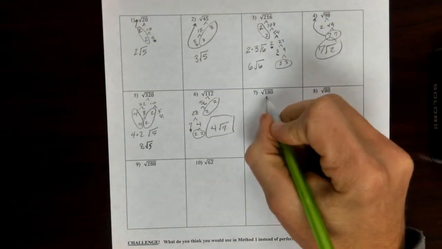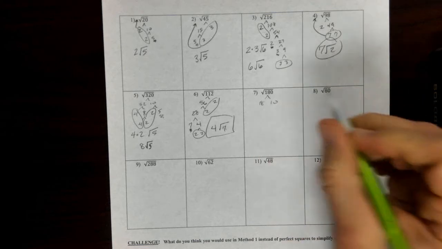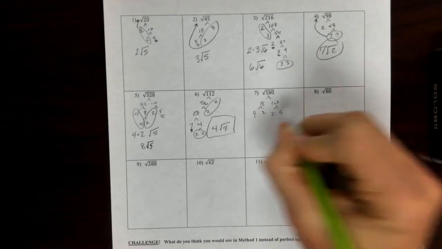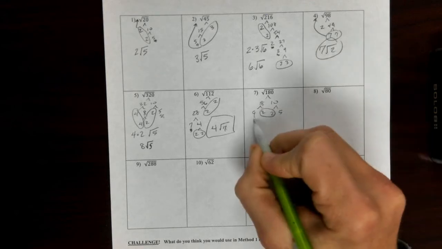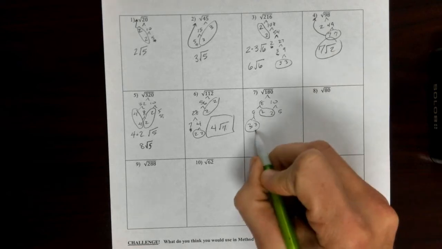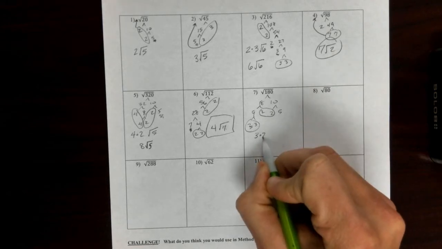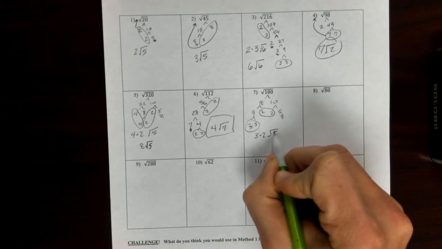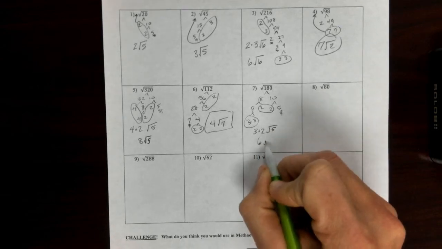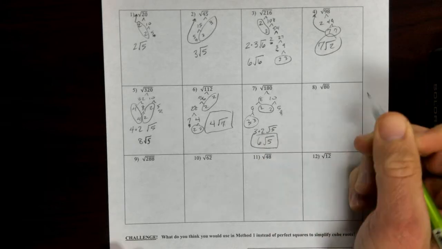Square root of 180. Looking at factors of 180, 18 and 10. That breaks down into 2 and 5. This breaks down into 9 and 2. We know we had a pair of 2's. 9 breaks down into 3 and 3, a pair of 3's. So outside we've got a 3, we've got a 2. Inside we've got the square root of 5. Again, outside the radical we multiply: 3 times 2 is 6. Underneath the radical we've got the square root of 5.